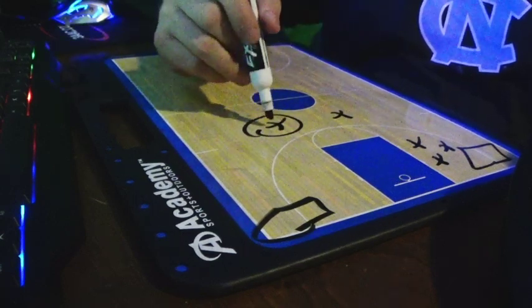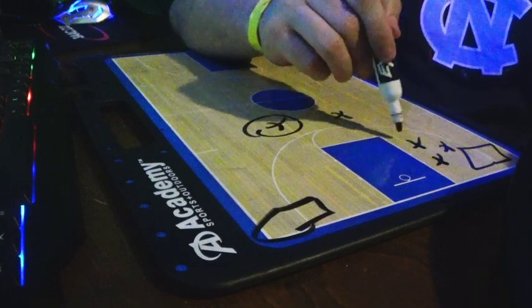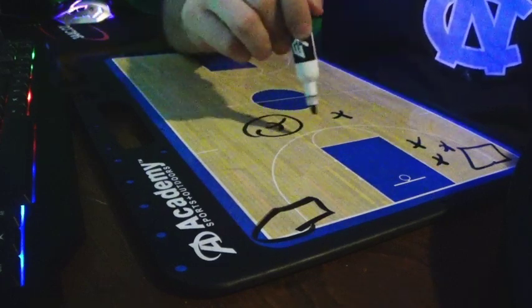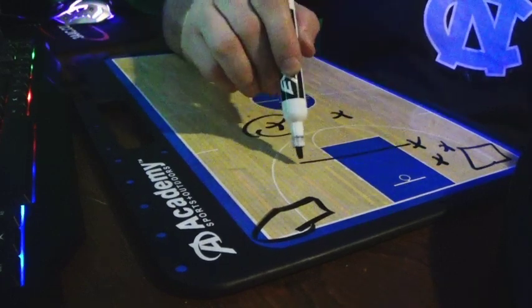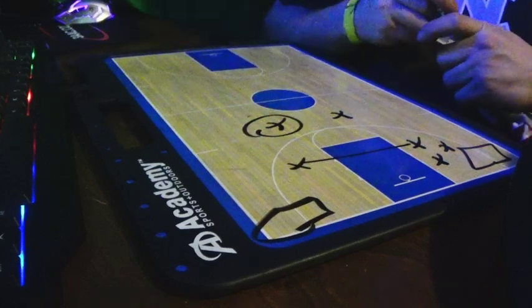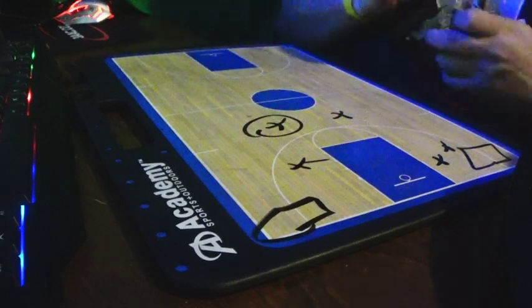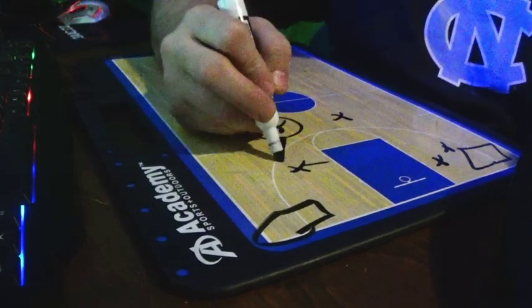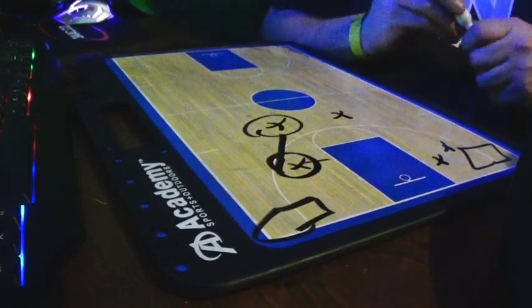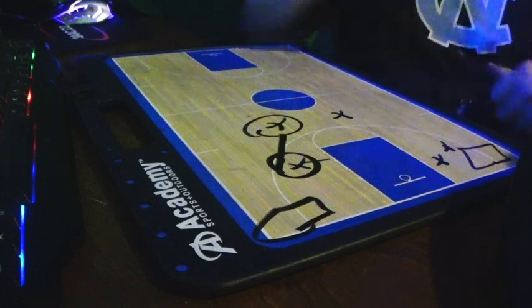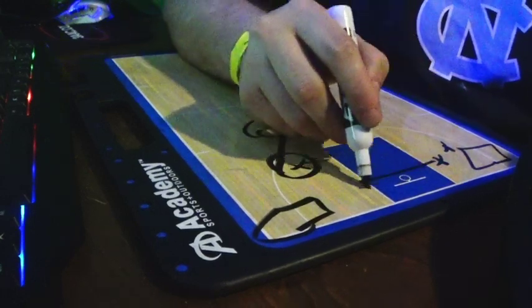Now, when we come across half court, you're going to bunch up together like this. First dribble, first movement, I want this guy coming out. Hopefully we get a clean look and the ball goes to him. Once the top big gets the ball, second big comes across.